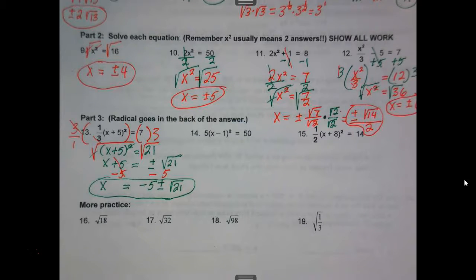Number 14 is really not that much fun. 15 is going to be funner. Let's do 15. It's funner.